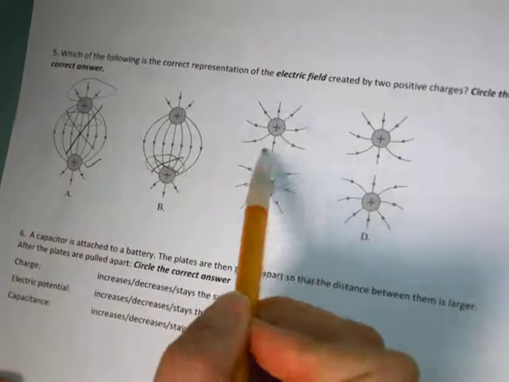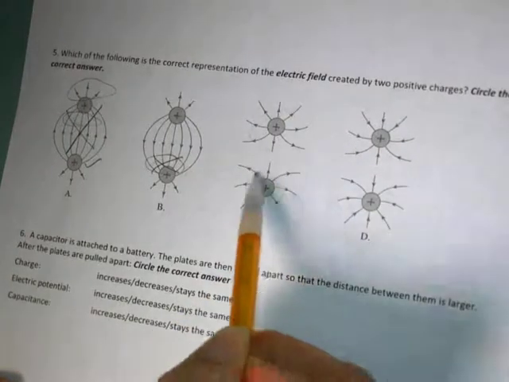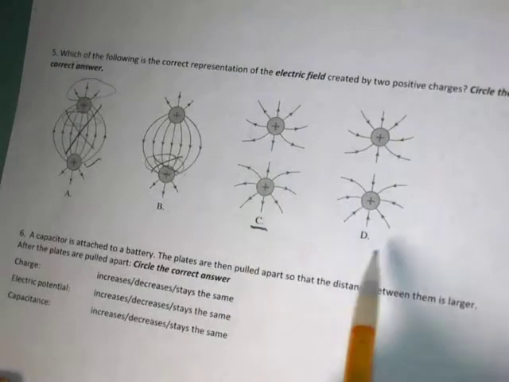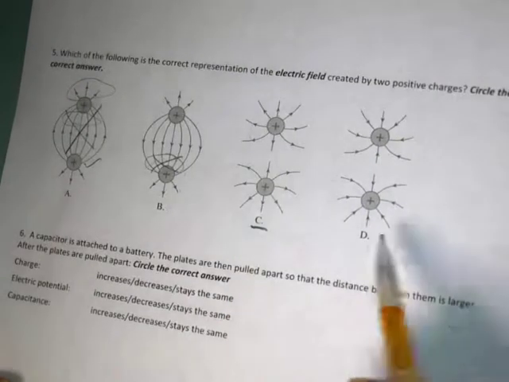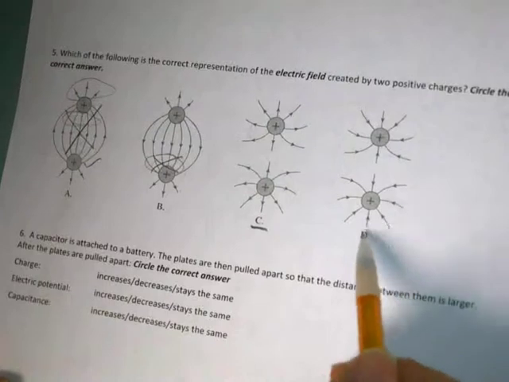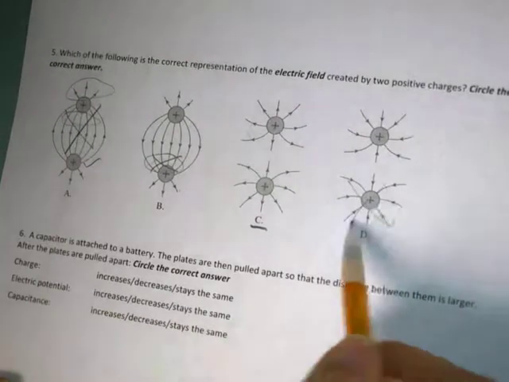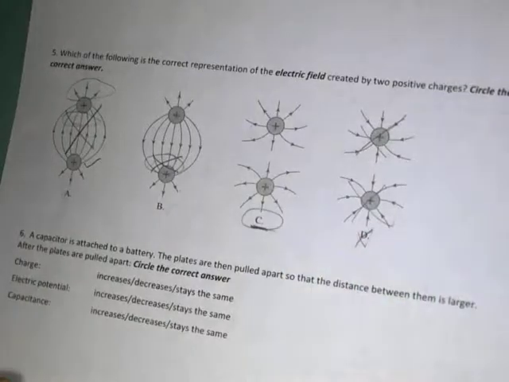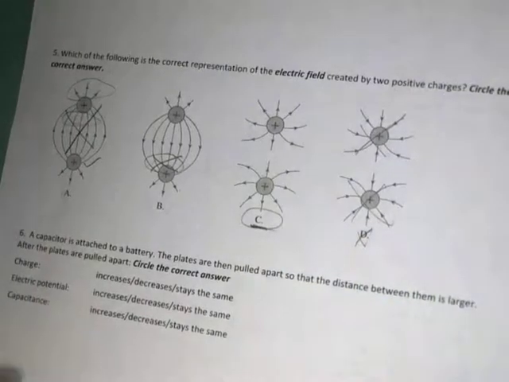With C, we have all of these arrows pointing away, and all of those arrows pointing away. So that's probably our right answer, but we'll check on D just to make sure. And in D, we have all of the arrows pointing in. So neither of those would work. So the answer there is C.